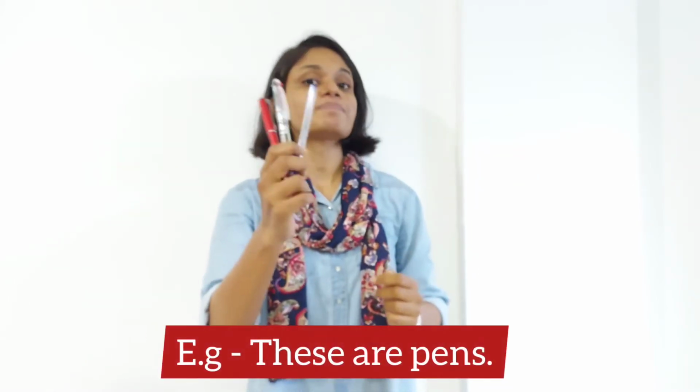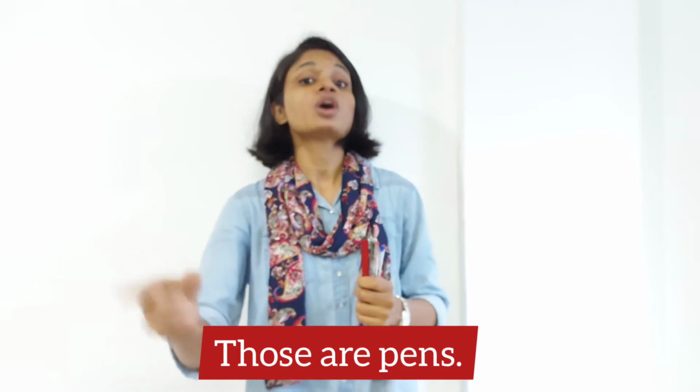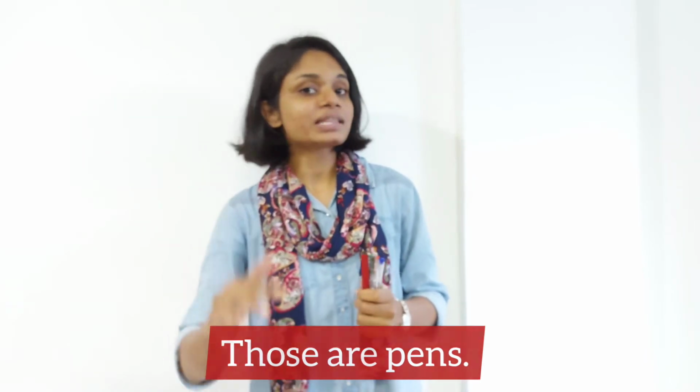If I have only one pen in my hand, then I can say this is a pen. But now I have got three pens in my hand. So at that time I have to say these are pens. Now if I focus on three pens which are kept on the table, at that time I have to say those are pens. Why? Because at that time the three pens would be kept far away from me, or kept over there.